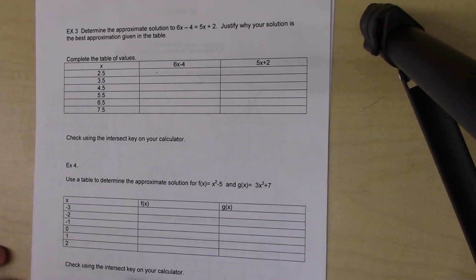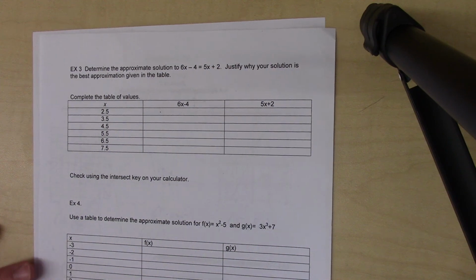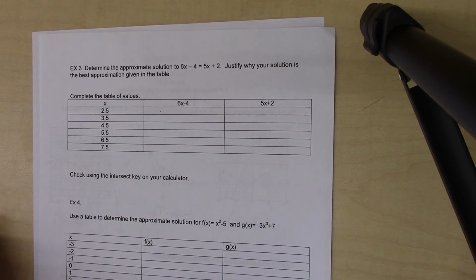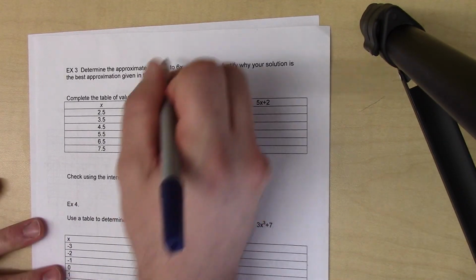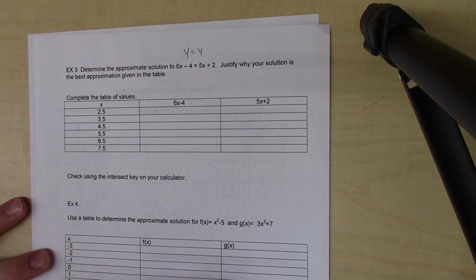All right, guys, here's page 2 of these notes from, let's see, the front side, 1-7, function notation and intersections, okay? On page 2 here, we're trying to determine the approximate solution between these two functions, right? So this is just y equals y. Justify your solution is the best approximation given in the table.